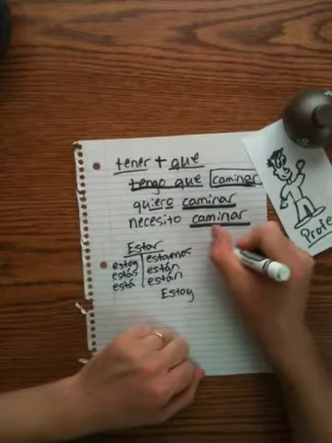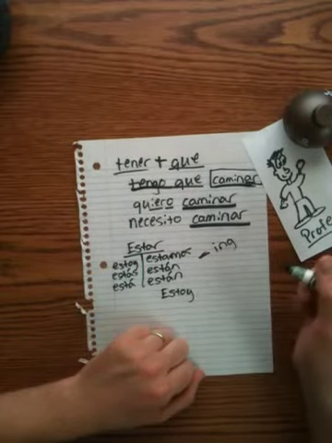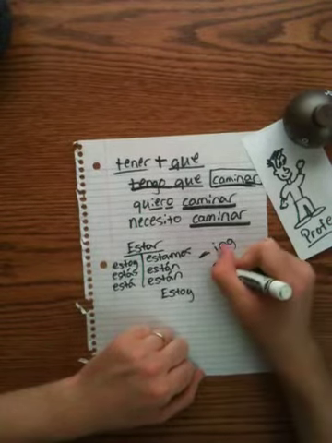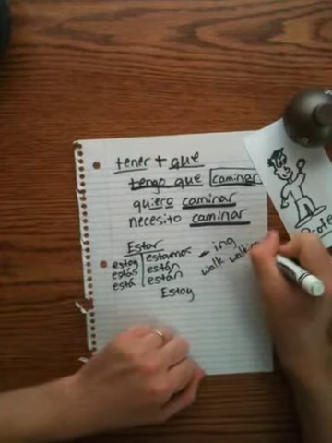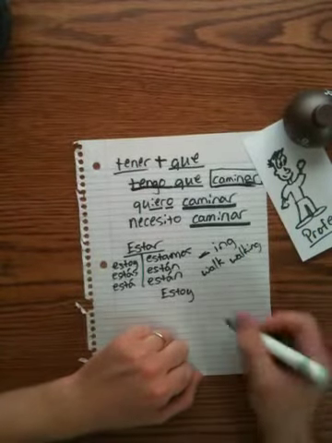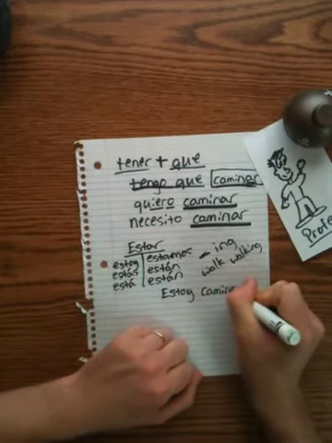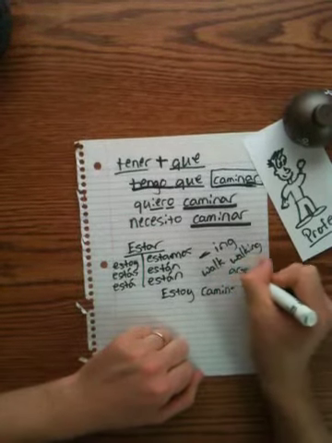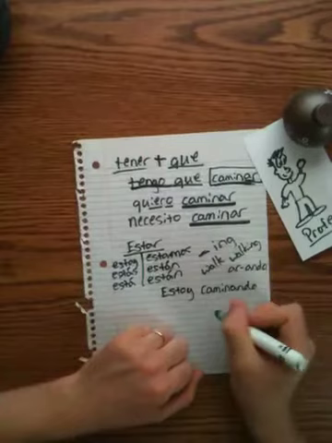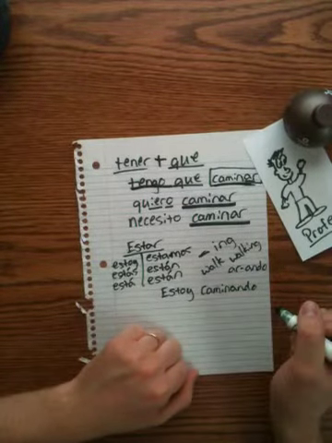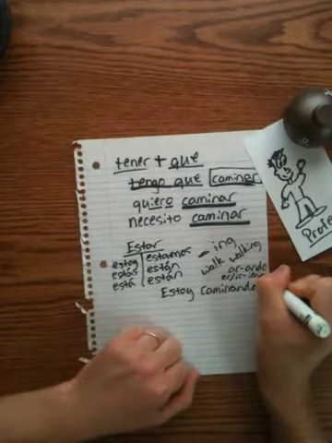Now a gerund in English is when you have ing. So for example, you say I am walking. So the verb walk changes to walking. Same thing with this. Estoy, and then you have your cami, and usually it's caminar, but the AR is going to change to ando. Estoy caminando, which means I am walking. You need to know that ER verbs and IR verbs change to yendo.